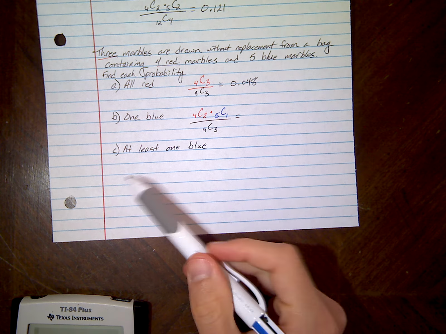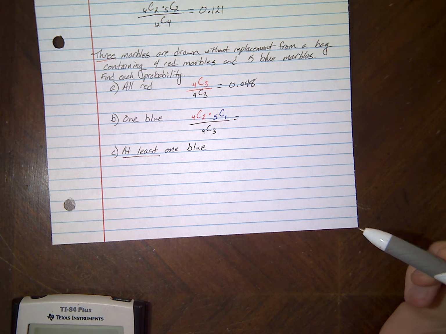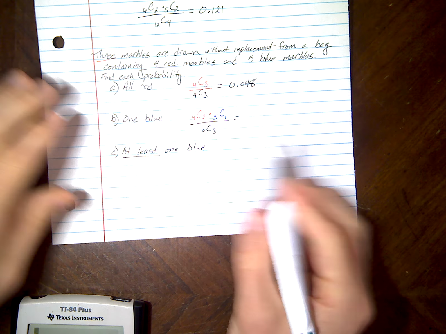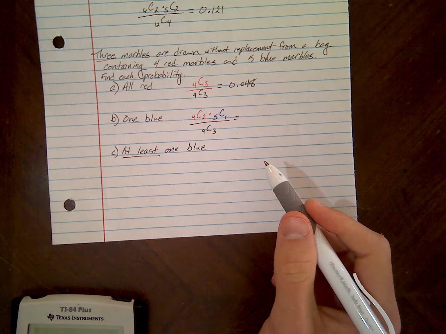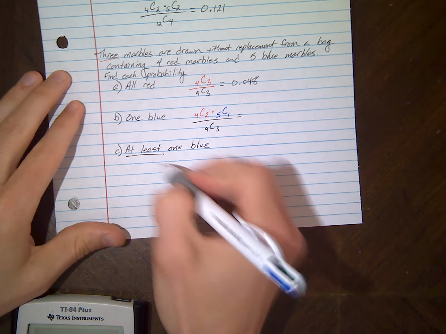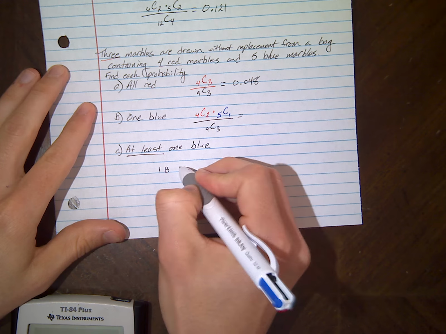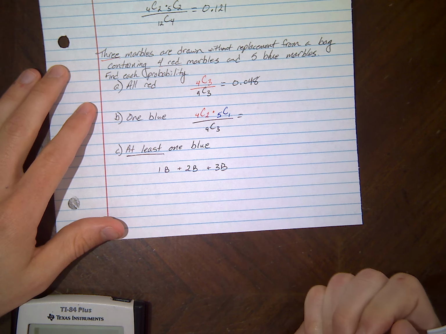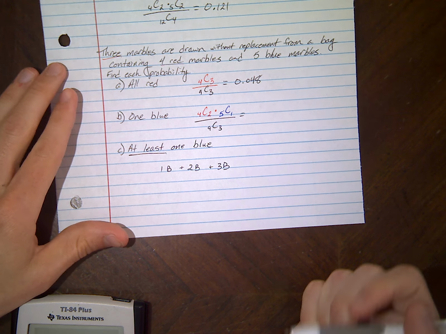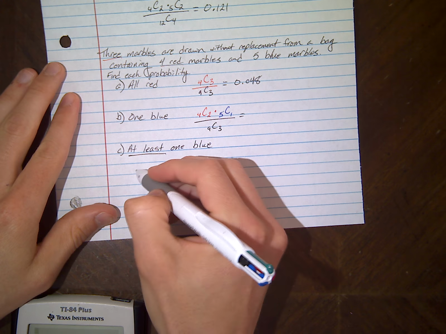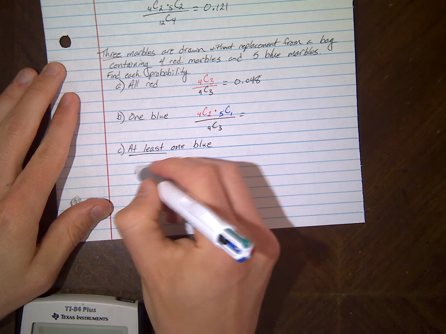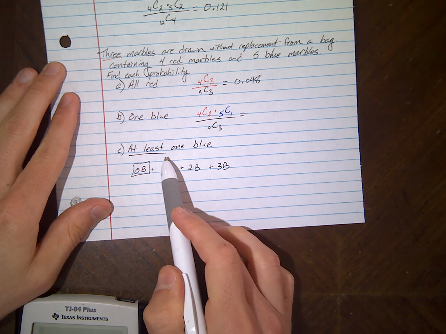But the last one, at least 1 blue. Okay, now let's think about that for a second. There's 2 ways that you can go about doing this. You can calculate getting 1 blue plus 2 blue plus getting all 3 blue and adding those probabilities together. Or what's the only alternative? Getting 0 blue. Okay, these are the 4 scenarios that have to happen, right? This is the only one that doesn't fit the criteria.